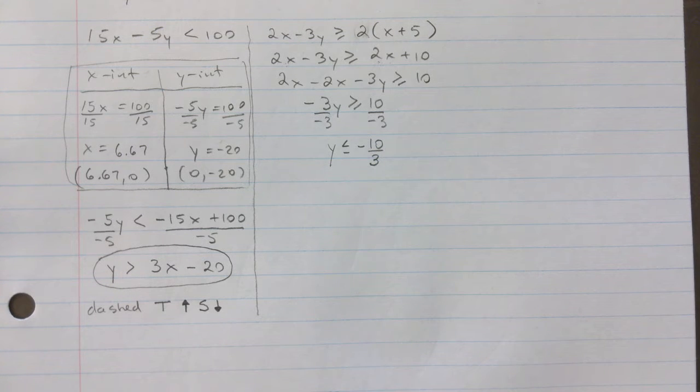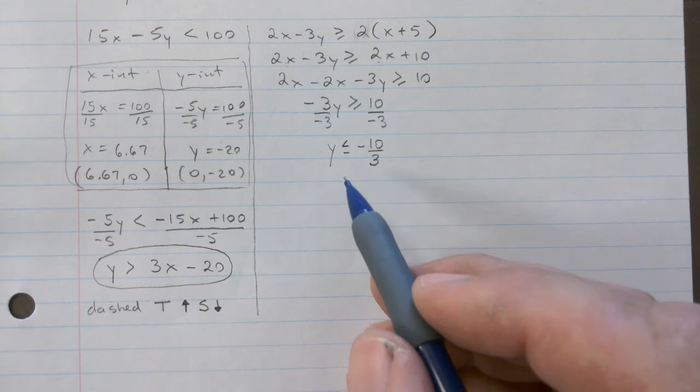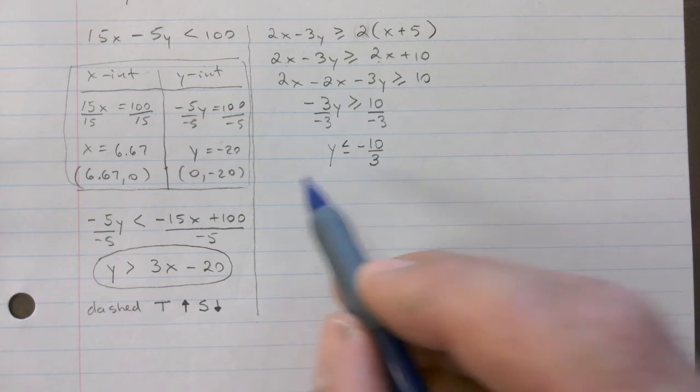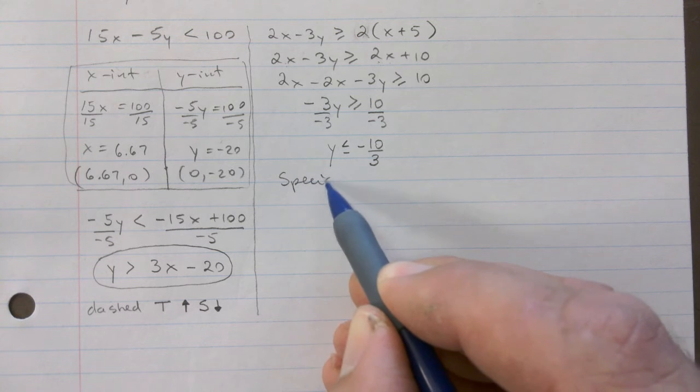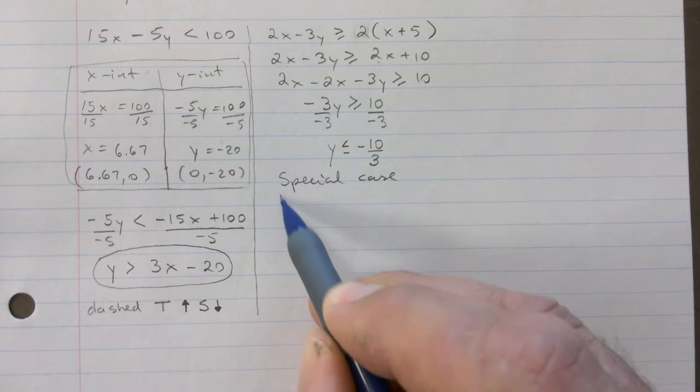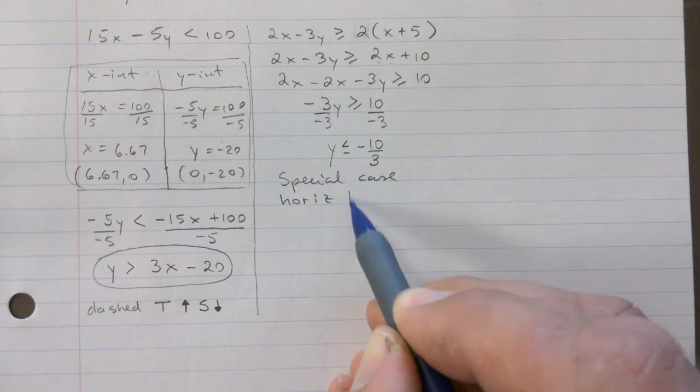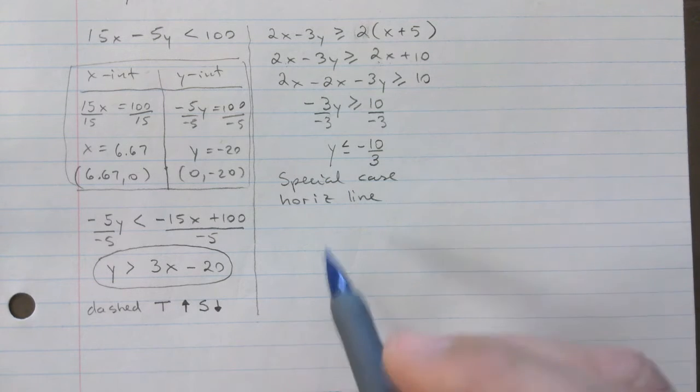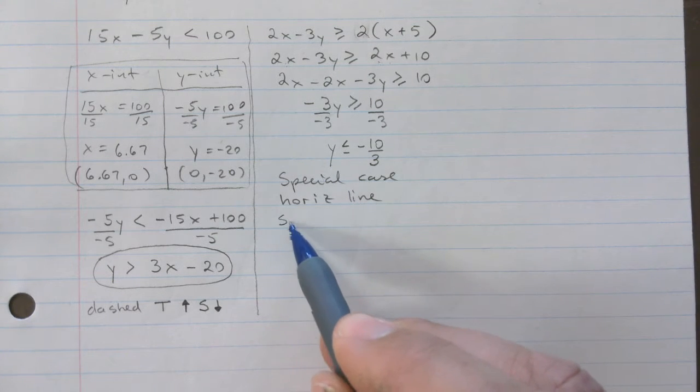That's 3.33 repeated, and so we'll leave it at that. So that's a special case. Horizontal line. But it's going to be a solid line.